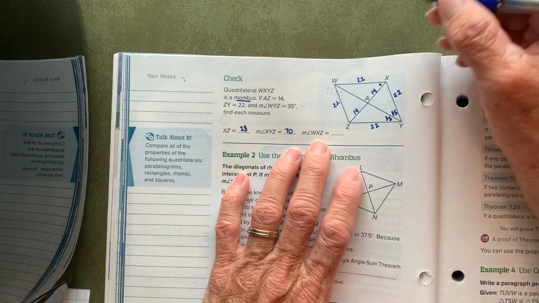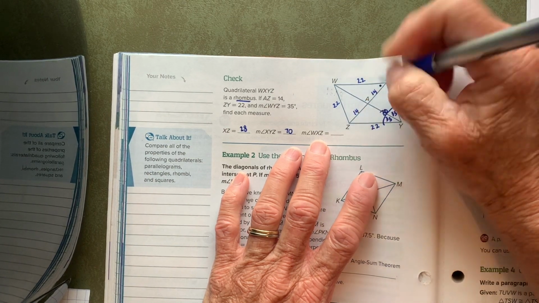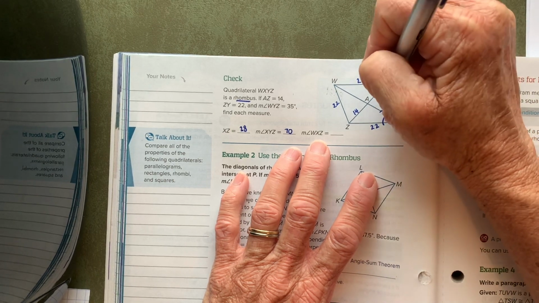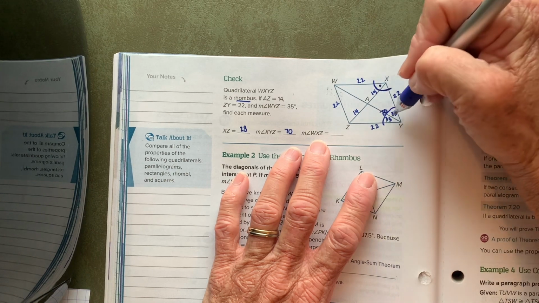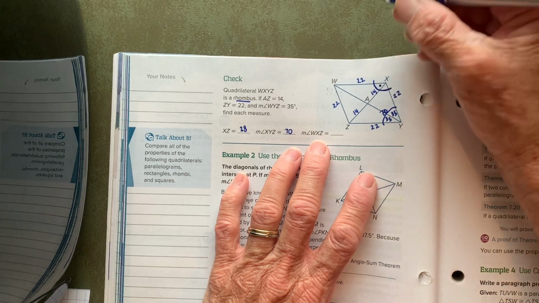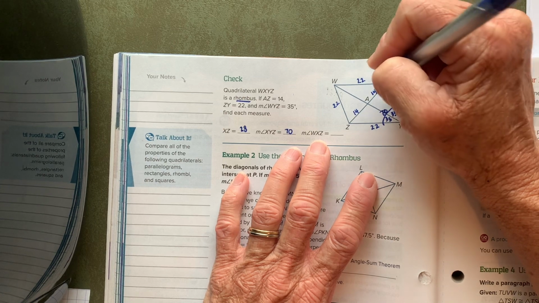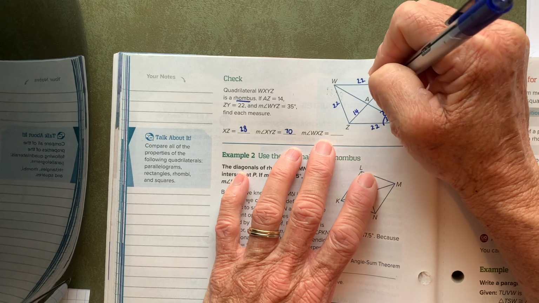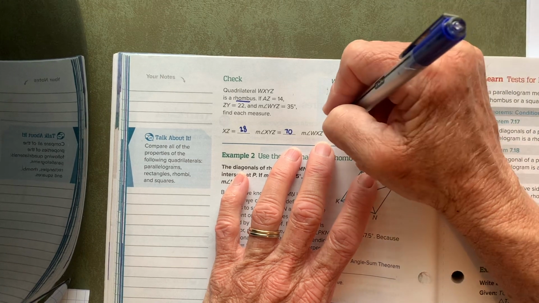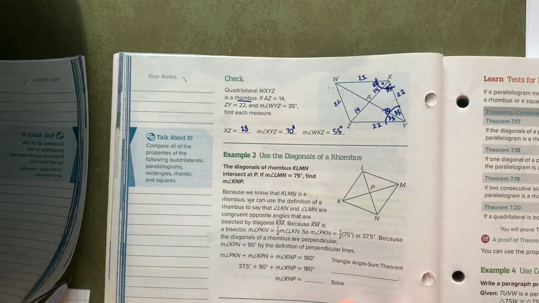Well, remember that this entire angle is 70, and that entire angle is going to be supplementary with this entire angle. So 70 plus 110 would give us 180. If the whole thing is 110, we know it's bisected, and so each of the 2 angles here would have to be 55 and 55. So this is 55 degrees and 70 degrees.